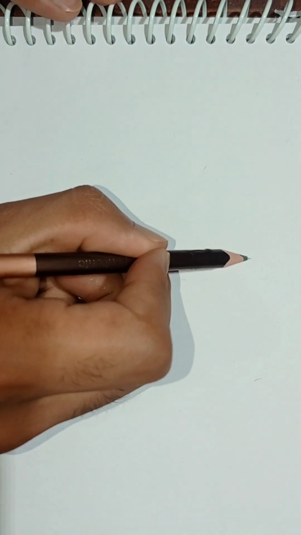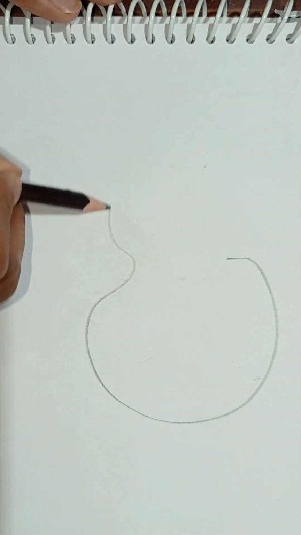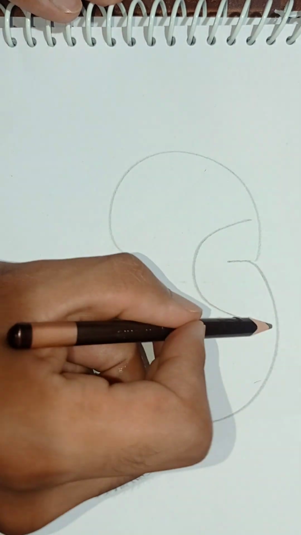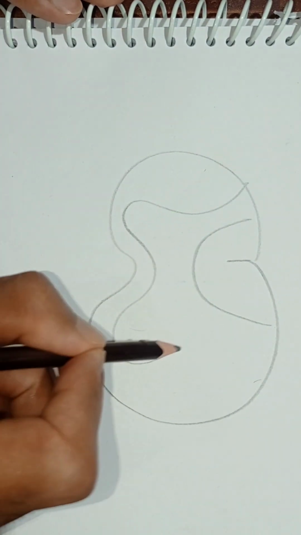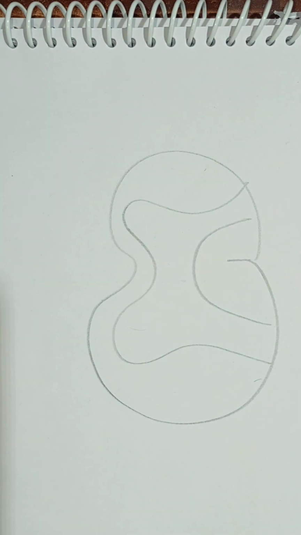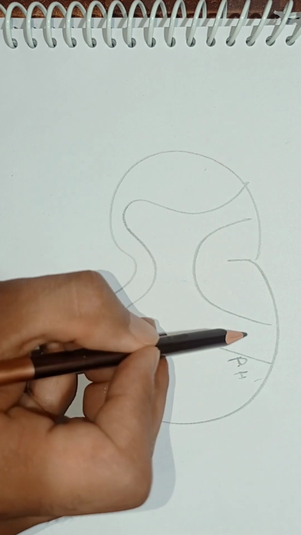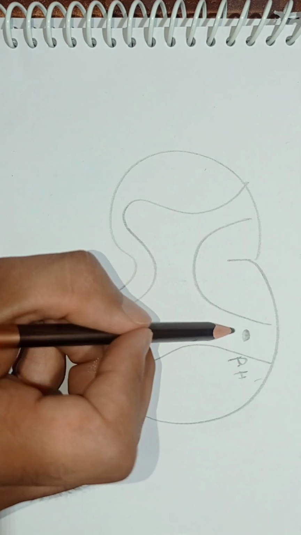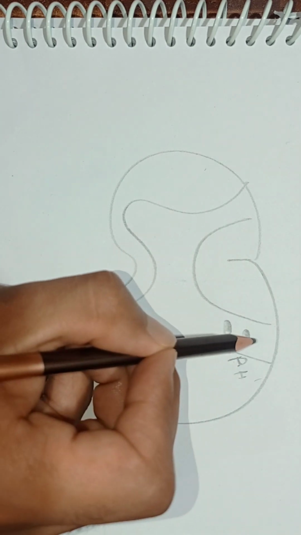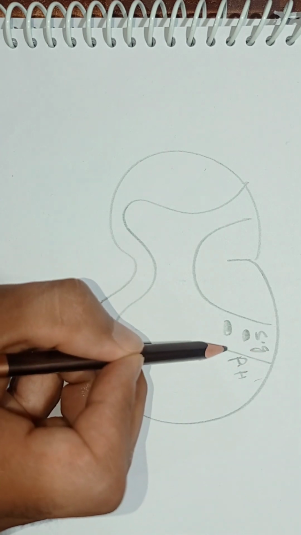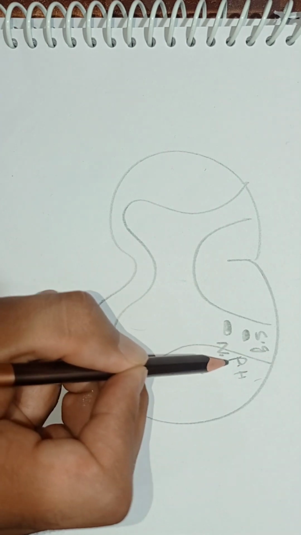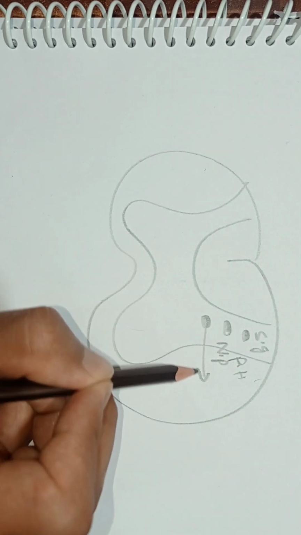So this is the cut section of the spinal cord. This is the posterior horn of the spinal cord. Number first, we have the substantia gelatinosa. Then we talked about the nucleus proprius. Then we talked about the Clark's column. This is the Clark's column.